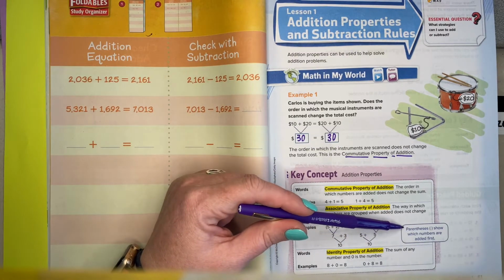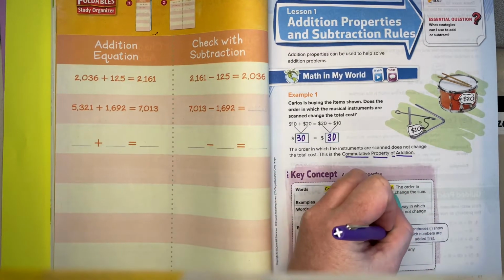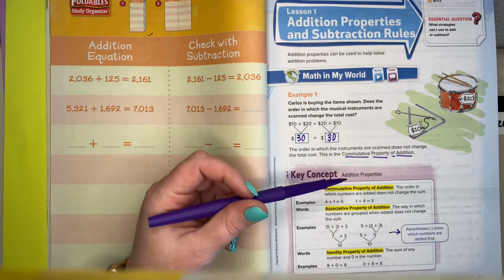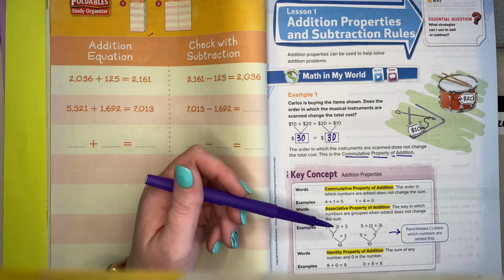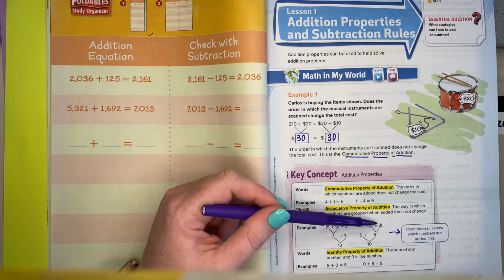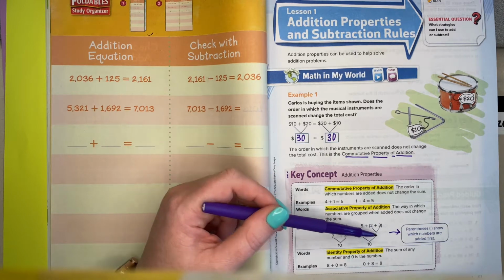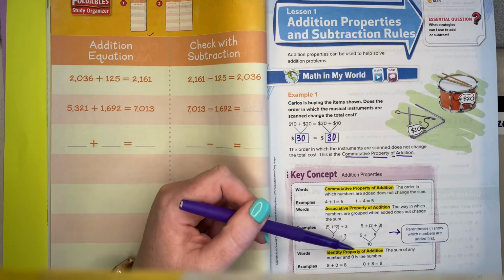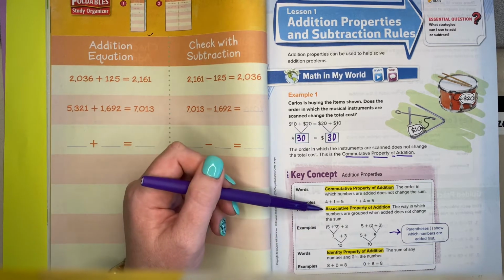One thing to know right here, this is important because this will come up when we are multiplying, dividing, subtracting, all of that. Anything that's in parentheses you would do first. So for example, in this one, 5 plus 2 I would do first and get 7. And in this one I would do 2 plus 3 first and get 5. But no matter how I group these numbers, I'm still going to get 10. That's called the associative property of addition.